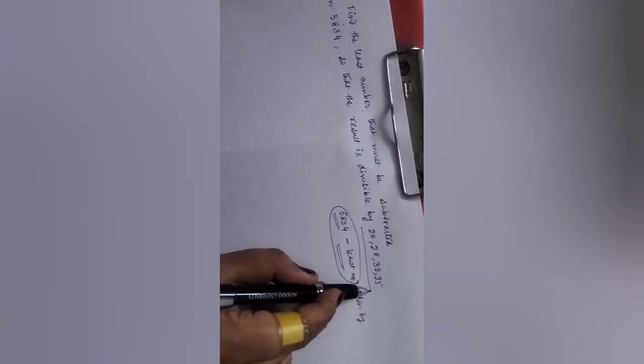So here we have to find out that particular least number which is to be subtracted from 5834. 5834 is the given number, from which we have to find the least number to be subtracted, so that the result of subtraction is completely divisible by these given numbers: 20, 28, 32 and 35.